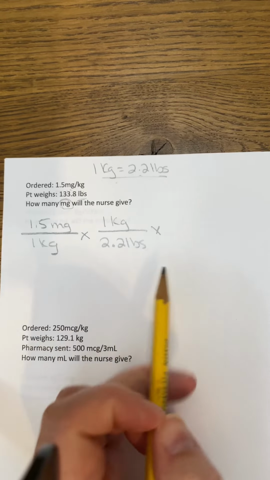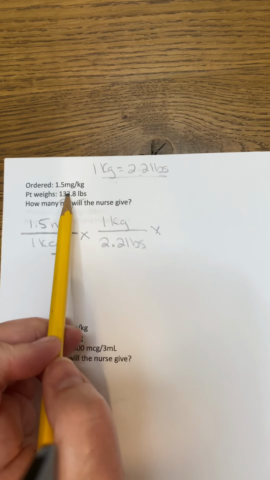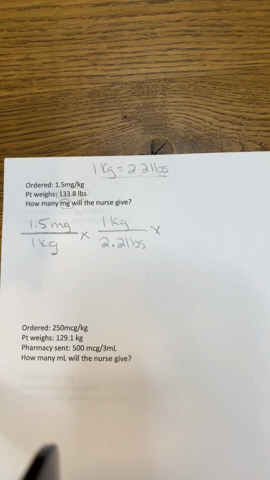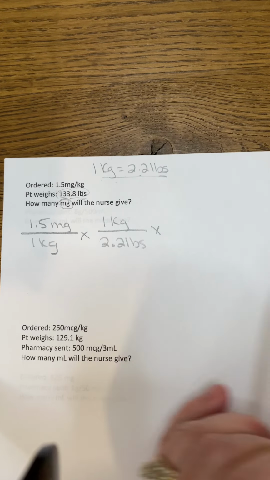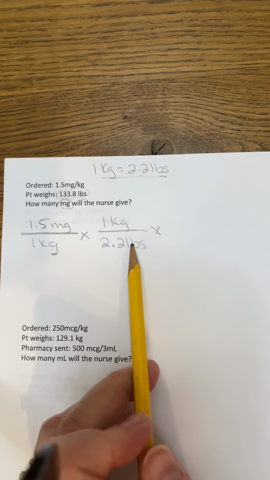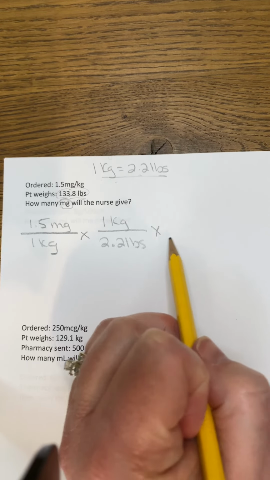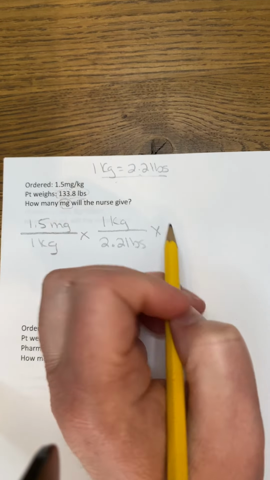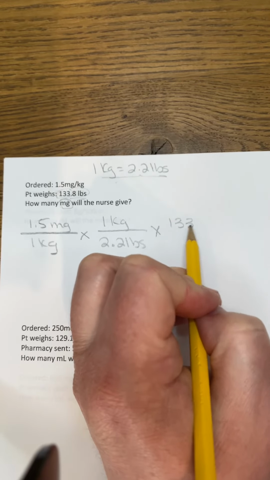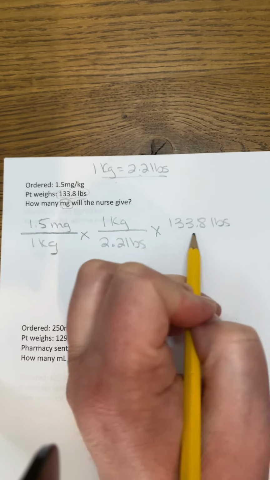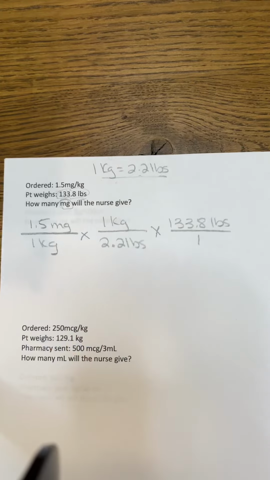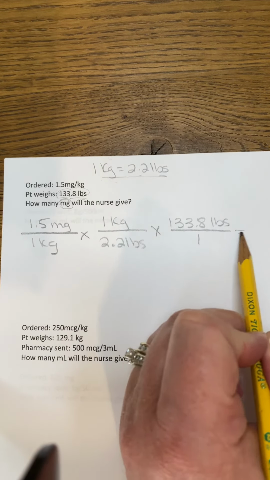But I still have additional information that I need to plug in, because now I know that the patient weighs 133.8 pounds. So again, I need to get rid of pounds. For my next piece, how I'm going to set it up is I'm going to put the pounds on top. So I'm going to put 133.8 pounds, and that's just going to be over 1. That's just what they weigh. So now my problem is set up correctly.